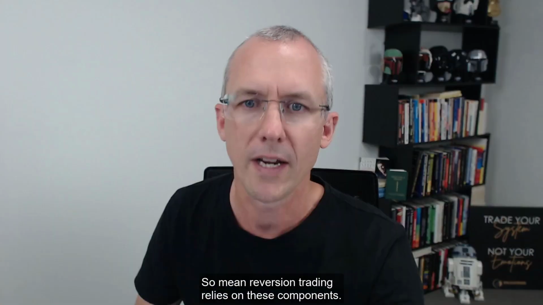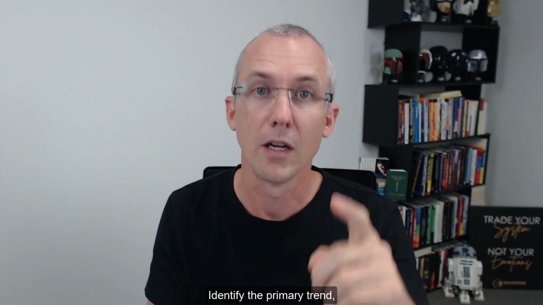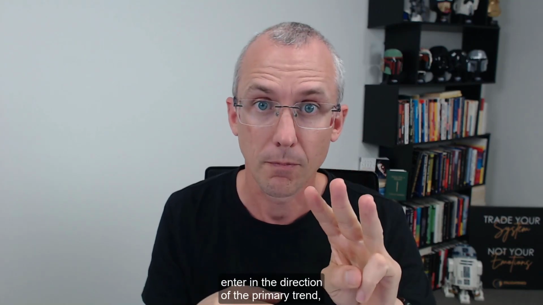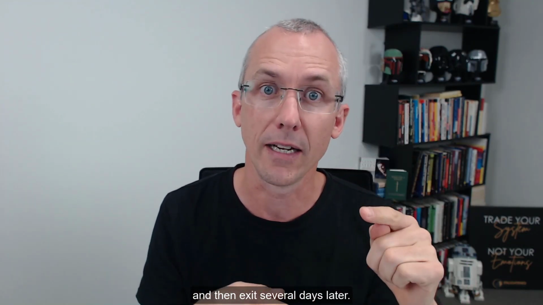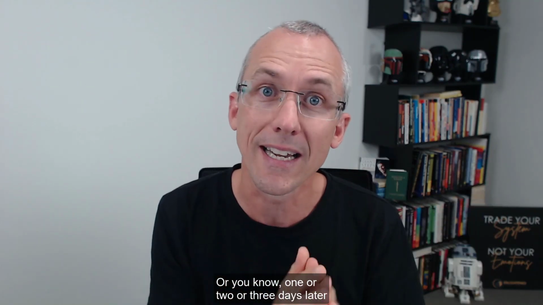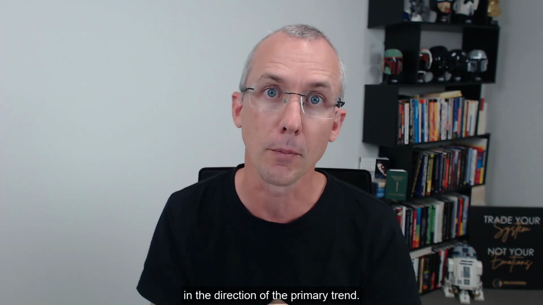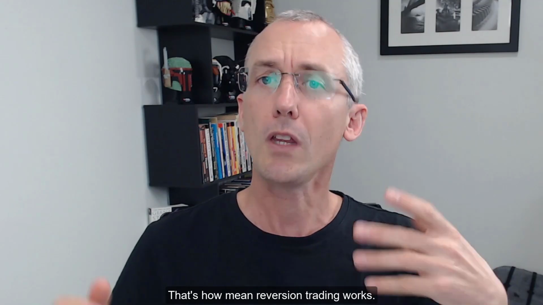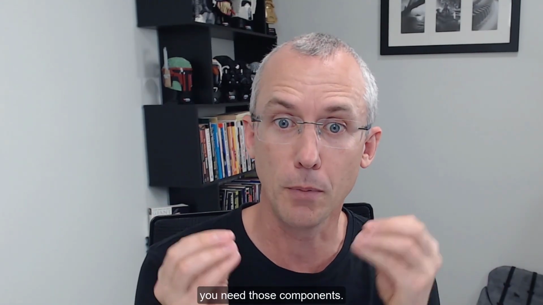So mean reversion trading relies on these components. Identify the primary trend. Find an overbought or oversold condition. Enter in the direction of the primary trend, and then exit several days later, 1 or 2 or 3 days later, after the move has snapped back in the direction of the primary trend. That's how mean reversion trading works. So if you want to develop a mean reversion trading strategy, you need those components.